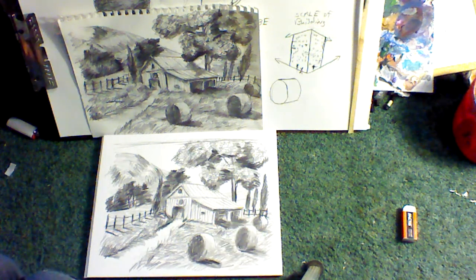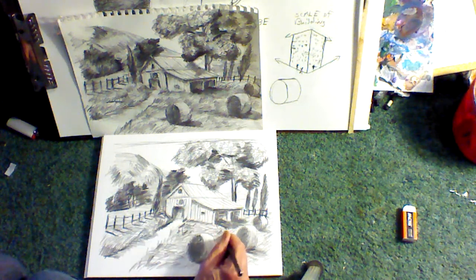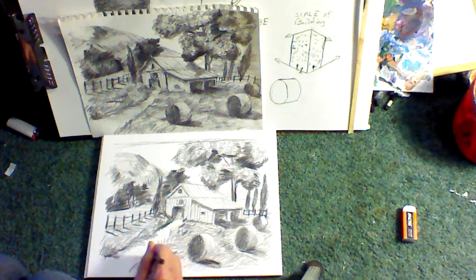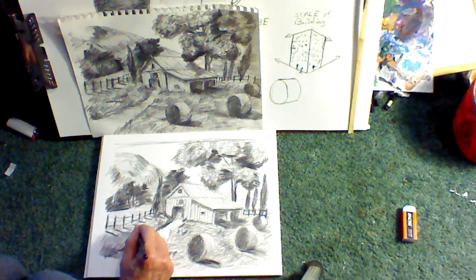All right, apart from you tinkering with this a little bit and giving it whatever amount of finish that you desire in it, that is pretty much it for barn and bales of hay in a landscape. Give it some hard variety in here from time to time.